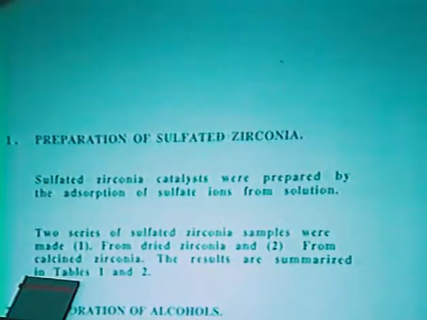In a typical experiment, we took 10 grams of zirconia gel and immersed it in 60 ml of sulfuric acid of known concentration, stirred and incubated for 2 hours, then filtered and washed it to remove the physically adsorbed sulfate.